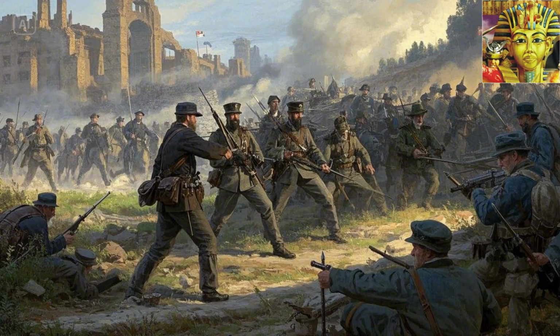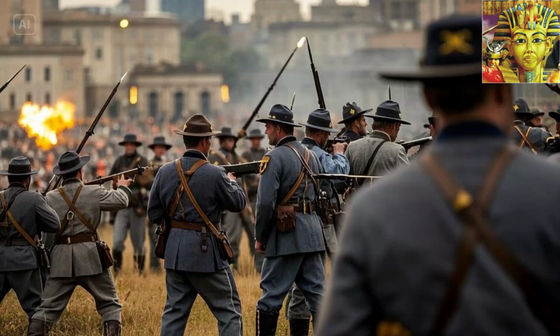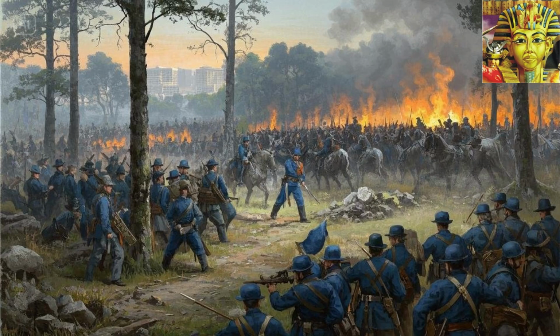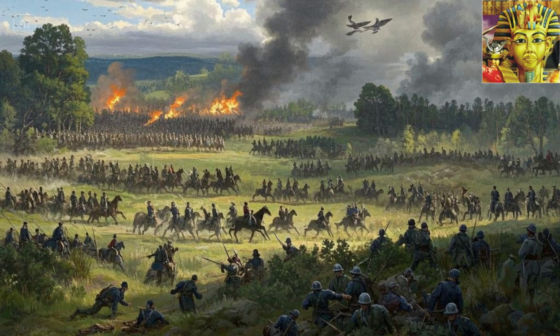The impact on the Democratic campaign. The fall of Atlanta dealt a severe blow to the Democratic Party's campaign. The party's platform, which called for an immediate cessation of hostilities and a negotiated peace, was now seen as out of touch with the realities of the war. The victory at Atlanta demonstrated that the Union was capable of achieving military success, and it undermined the Democratic argument that the war was unwinnable.